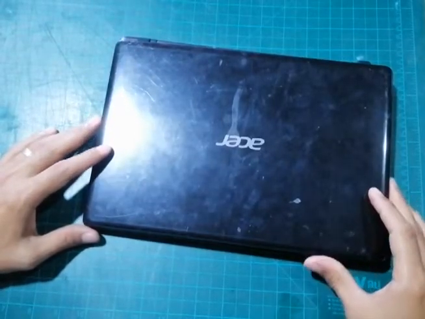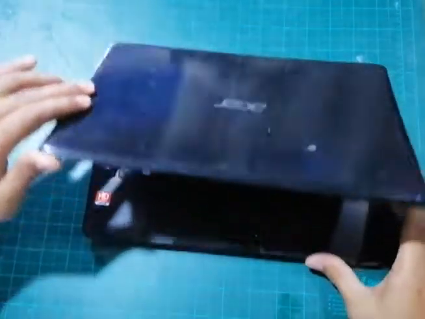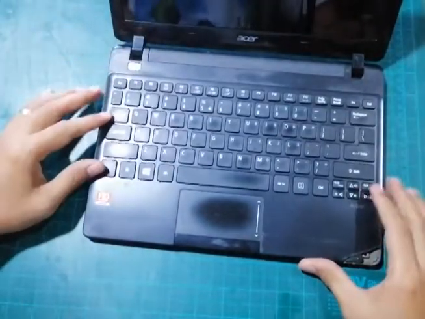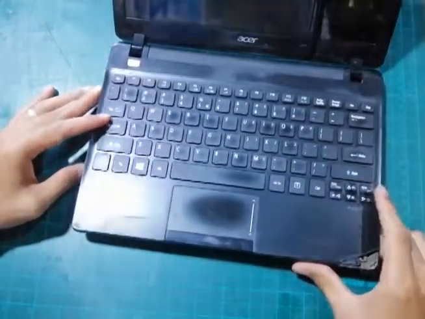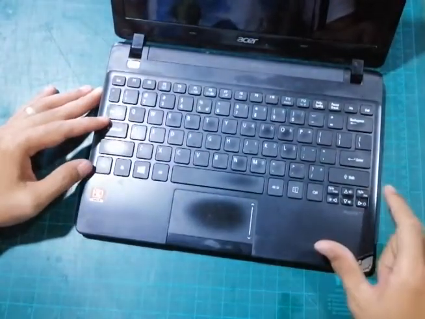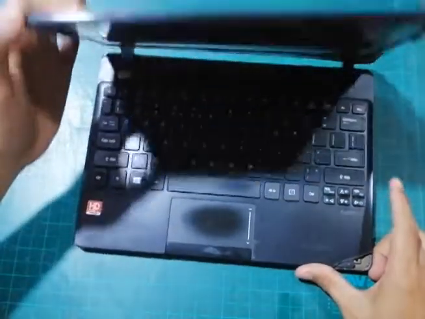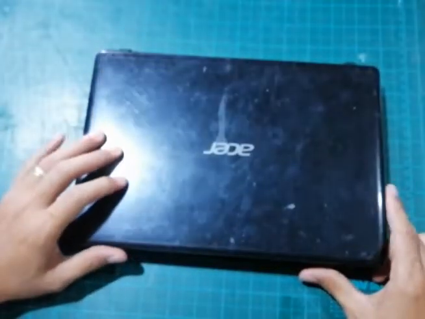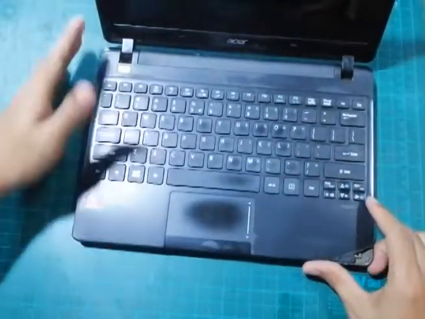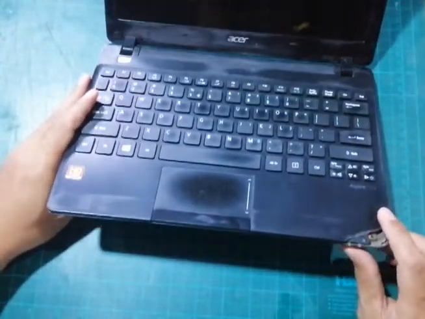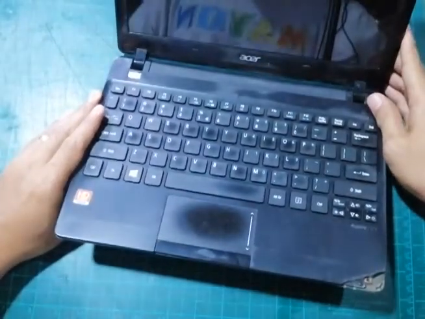Hello guys, so today I'd like to share how to recover the hard disk of this old laptop. So I have here an Acer Aspire Version 5, 2013 model. I have lots of memories and saved data here. However, I couldn't recover the files because this laptop is not functioning.